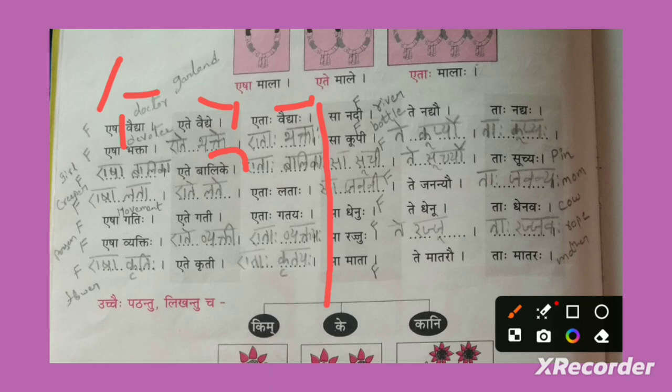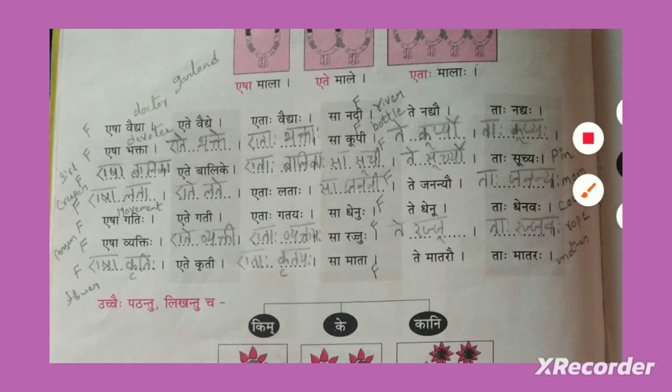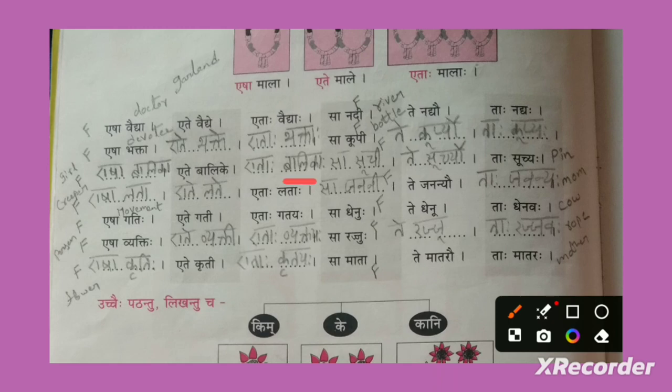The same thing, you can search Balike in that search button. You will see the singular form, dual form and plural form. There is nothing to worry about in these examples. This is a very simple exercise. And coming to the next example, they have given the plural form. They have given Lataha, Yetaha, Lataha, and you need to write the singular form and dual form. So you can just search Lata in the search button of that website sanskritabhyas.in and you can see these forms: Lata, Late, Lataha.